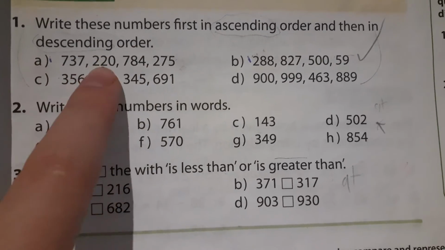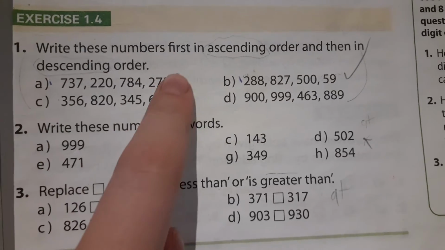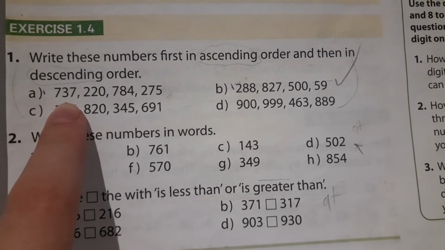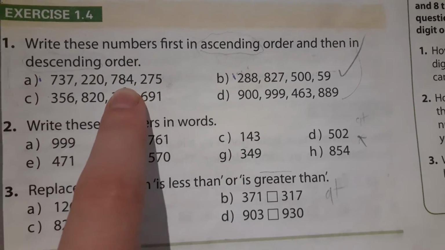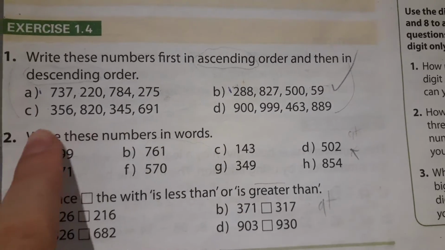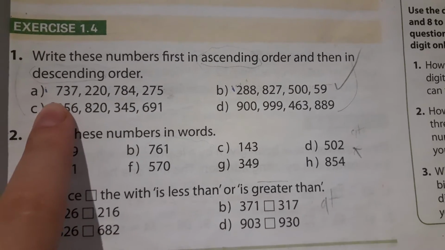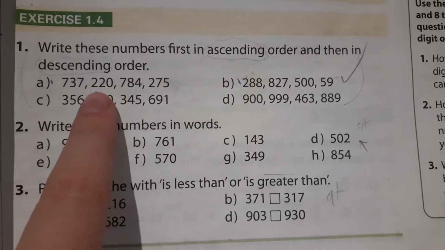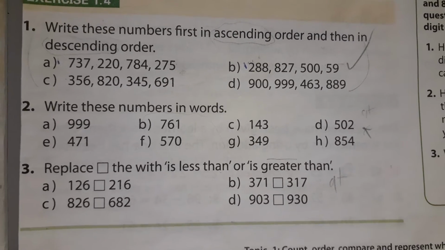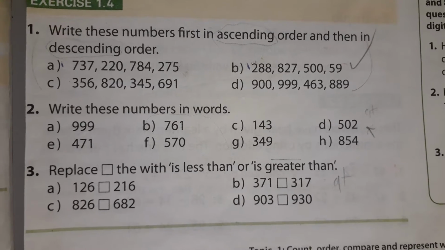But you're still going to find your smallest number. So in this one, it's 220. Your smallest number. Then what's the next one? 275. Then the next one, 737. The next one, 784. So we just went in ascending order. Now descending order will be the other way around. 784, 737, 275, and 220. So although it might look a lot different from our example, it's still exactly the same. So I want you to try A, B, C, and D.